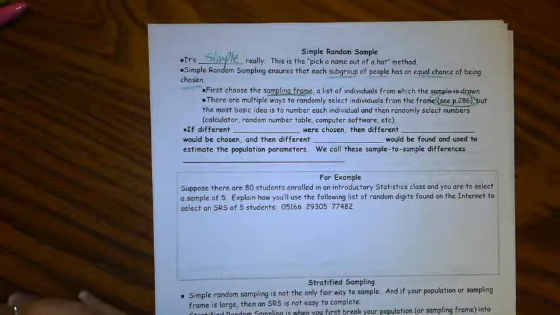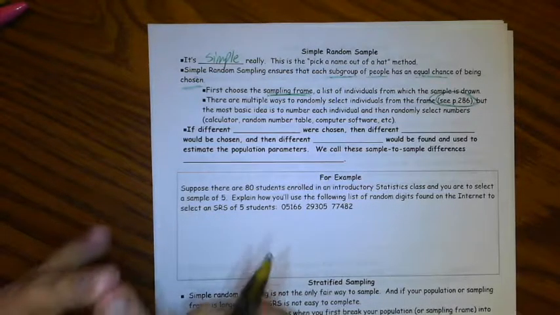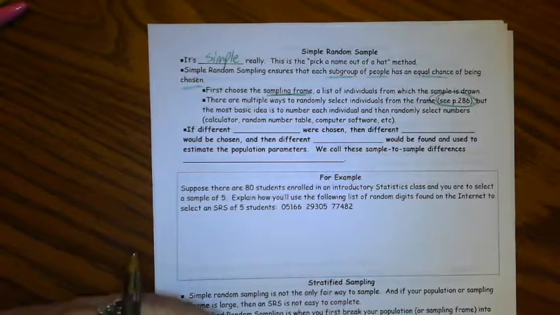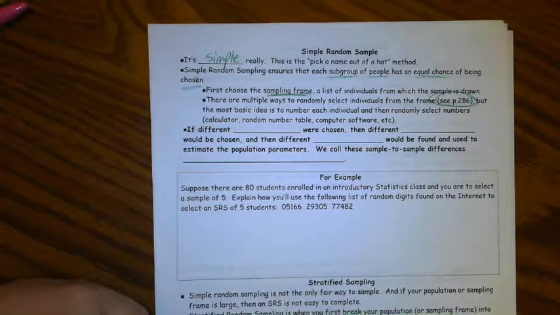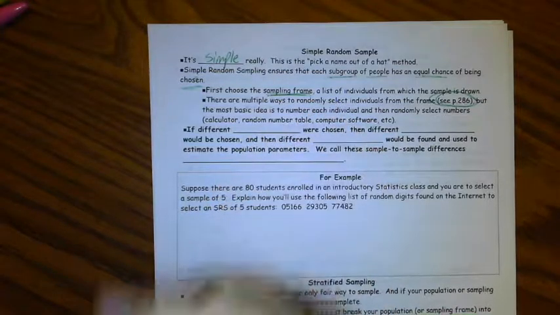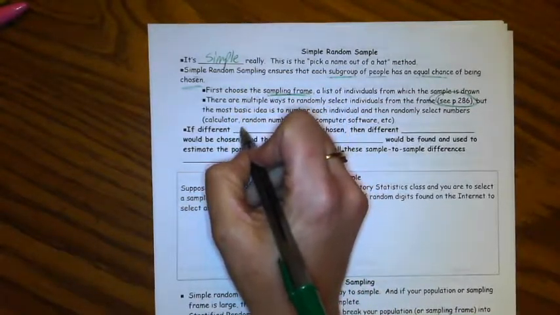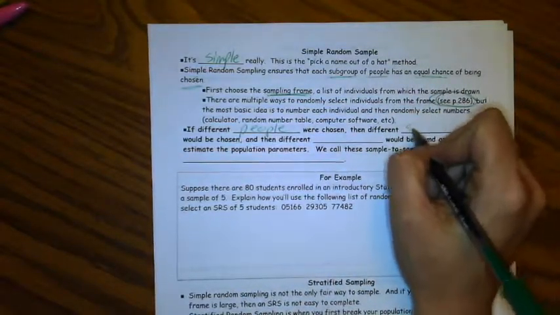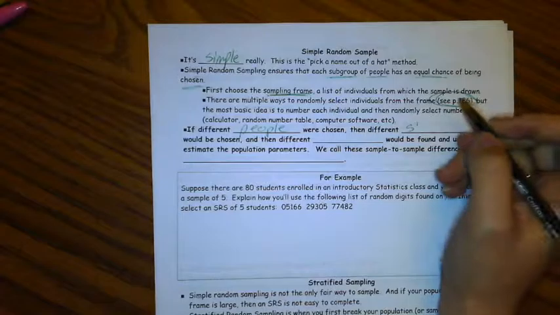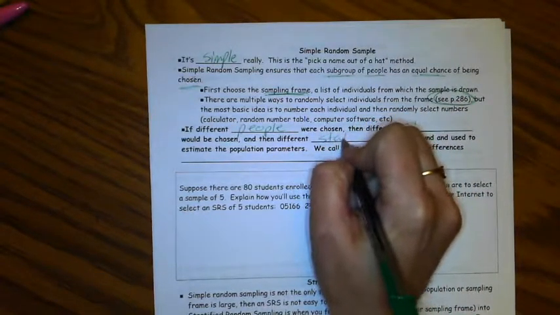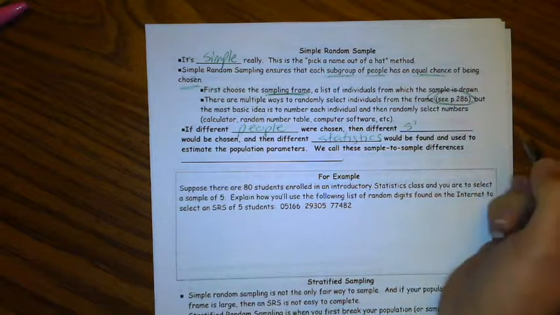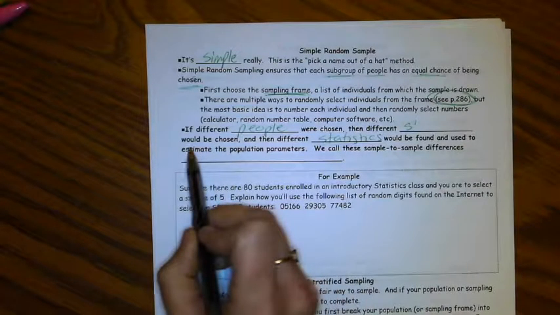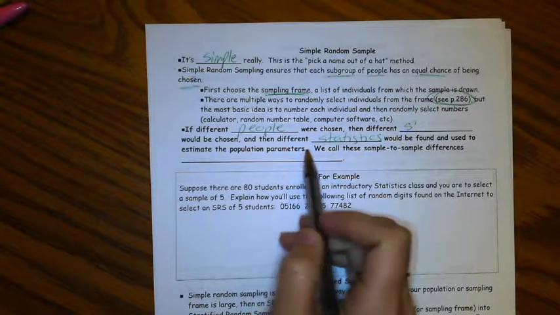But the most basic idea is to number each individual and then randomly select numbers. Calculators, random number table, computer software, these are all different ways you can randomly select numbers, just like we did with simulation. This is an important concept for you to start processing in your head. If different people were chosen, then different statistics would be found and used to estimate the population parameters.